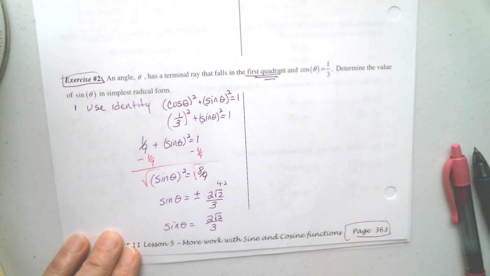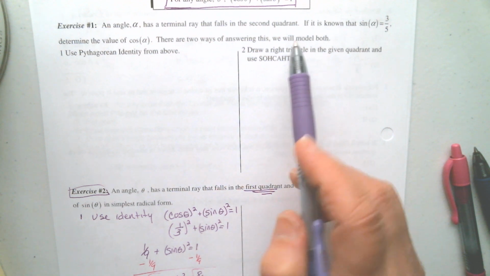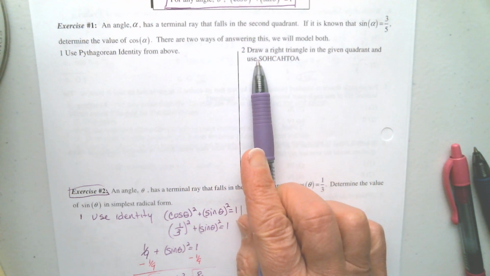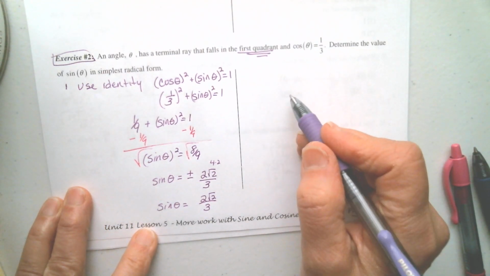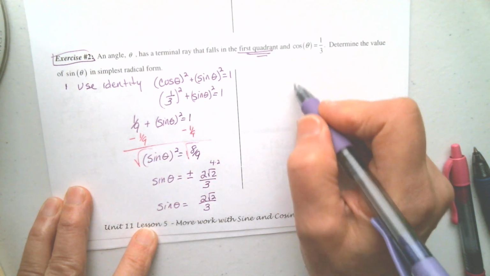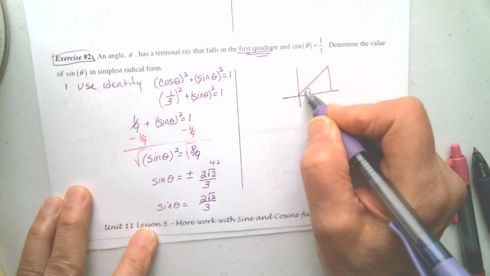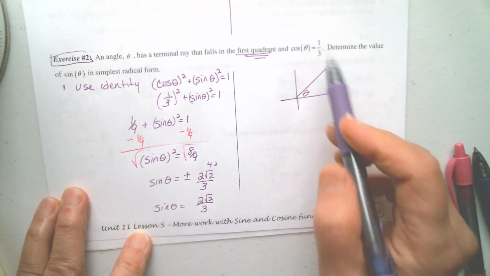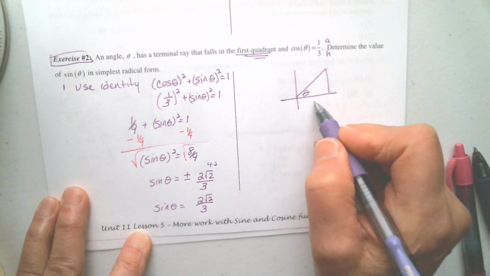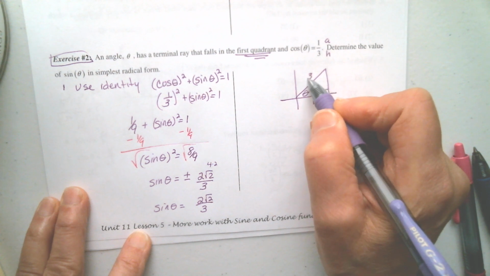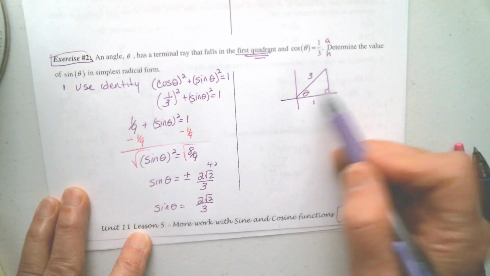The other method is to draw a right triangle in the given quadrant. So I'm following 2 from above here, right? Draw a right triangle in the given quadrant. So we're in quadrant 1. So I just draw a right triangle in quadrant 1. Cosine is adjacent over hypotenuse. So adjacent would be 1, hypotenuse 3. And then we could just use the Pythagorean theorem to find the length of the side opposite.